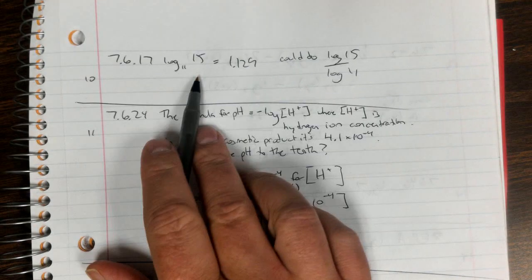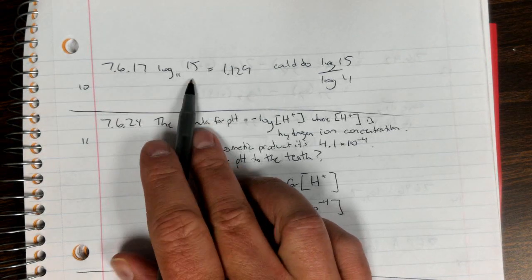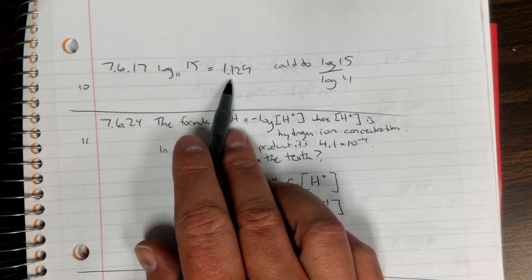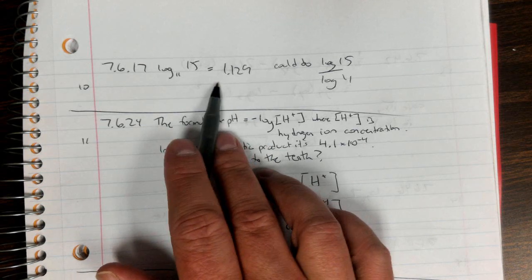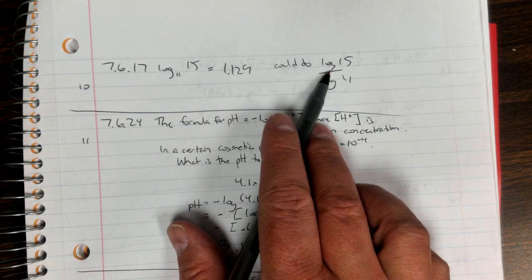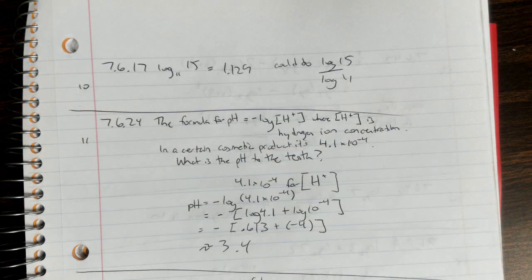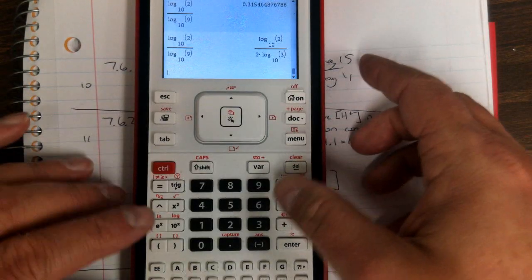Okay, so this one you have log base 11 of 15 equal 1.129. Again, just type it. Again, you could have done log 15 over log 11. I'm just curious what that would be.